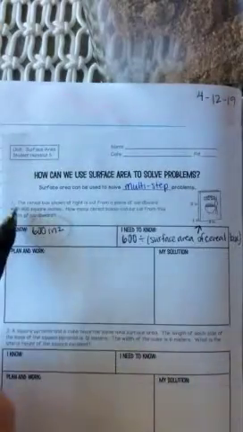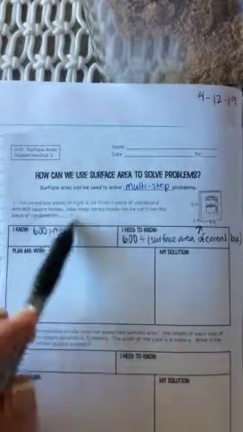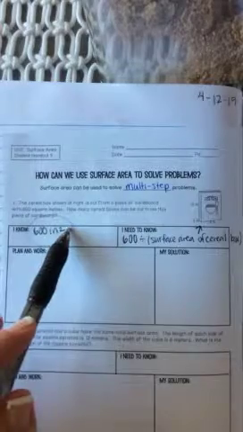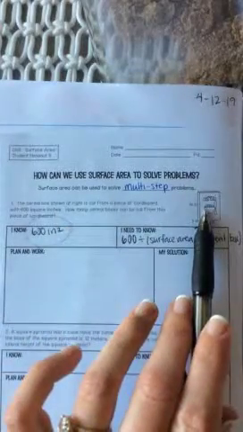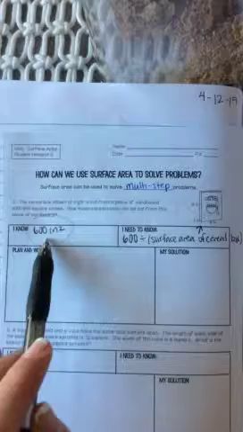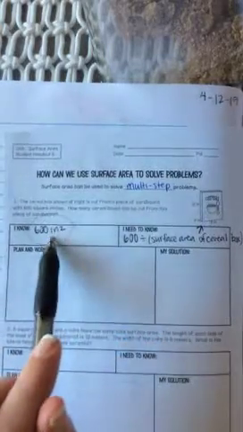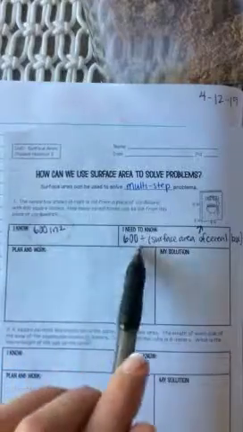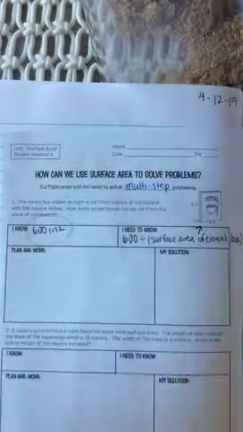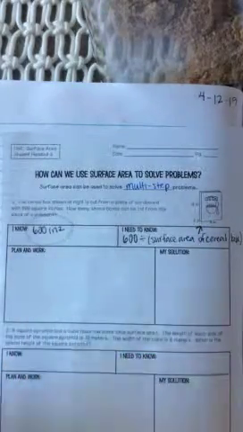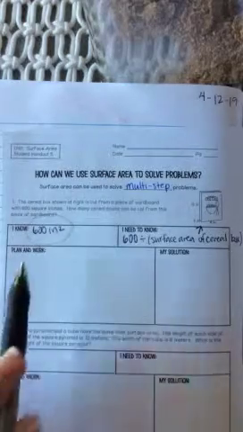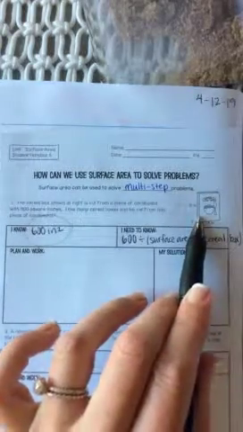Again, I know that because I have 600 square inches of cardboard to work with, and here's the cereal box that I want to cut from this cardboard. I want to see how many of these I can get out of this total. So I'm going to take this total, divide it by whatever the surface area is of the cereal box, and that should tell me my answer. So let's go ahead and find the surface area of this box.